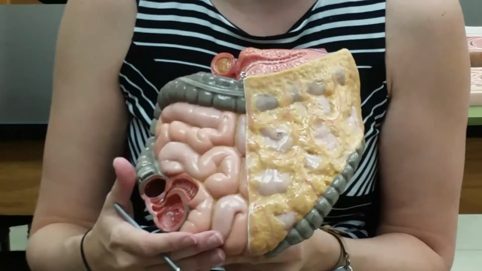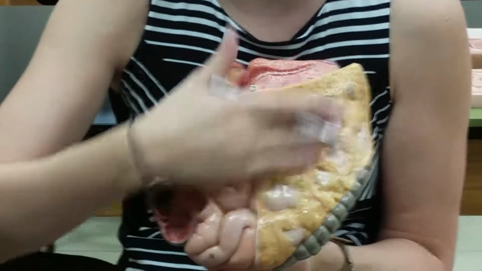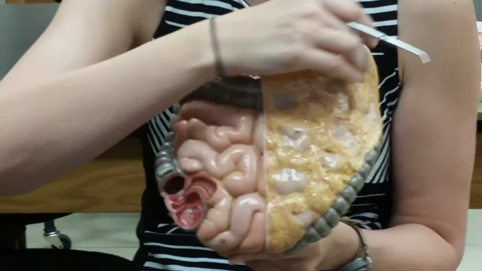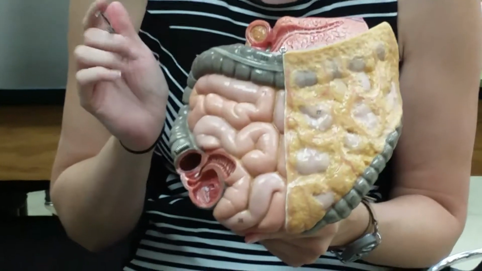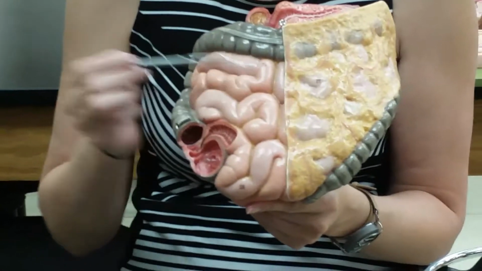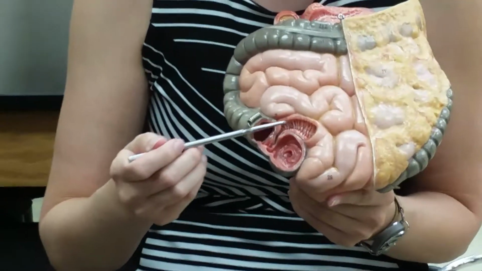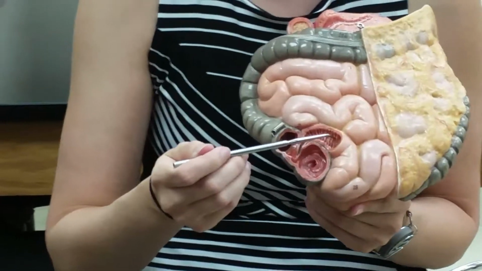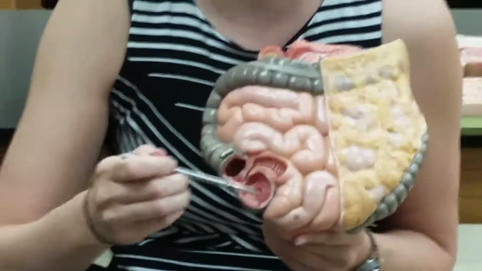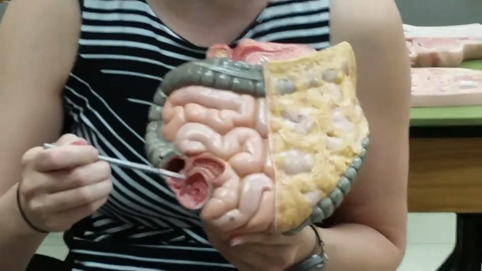Now, we can see the intestines on one side. The other side is covered by the greater omentum, which is a piece of fatty tissue that's coming down from the greater curvature of the stomach. Jejunum, ileum. This is the ileocecal junction, where the last part of the small intestine, the ileum, is joining up with the first part of the large intestine, the cecum.